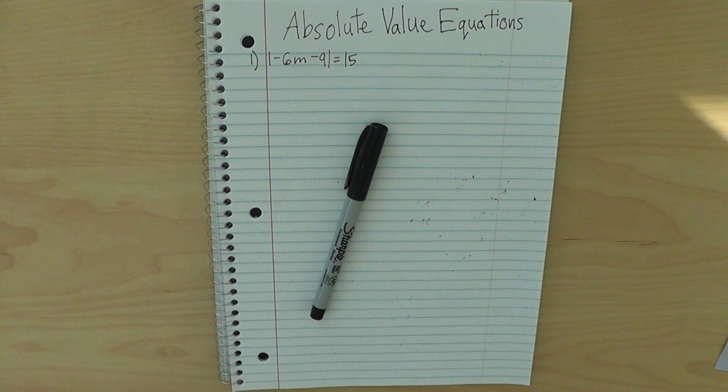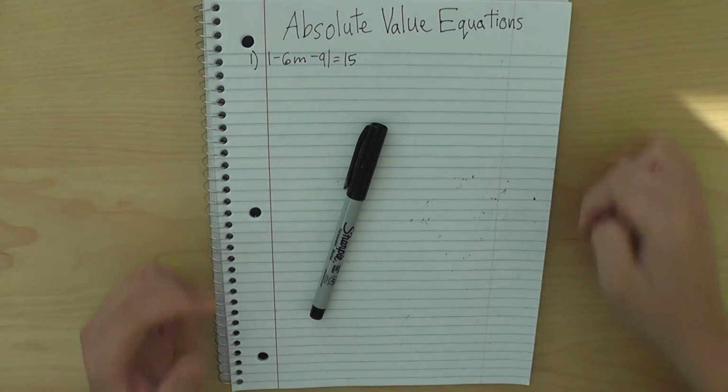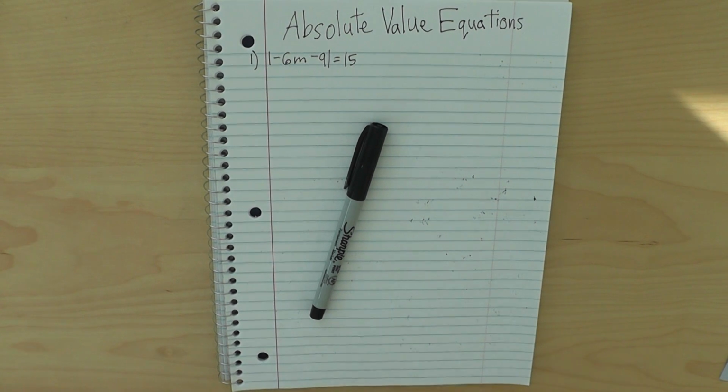And absolute value is just the distance a number is from 0. So, for example, the absolute value of negative 5 is 5 because it's distance, and distance can't be negative. And so that'll help you a lot in understanding today when we're solving absolute value equations.